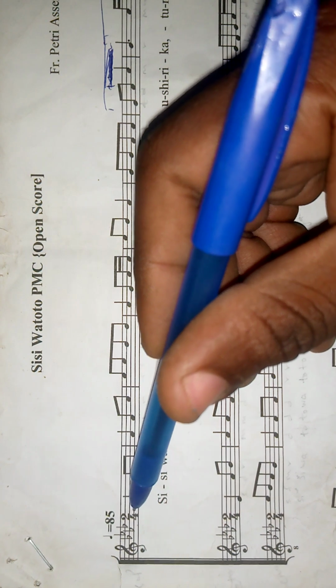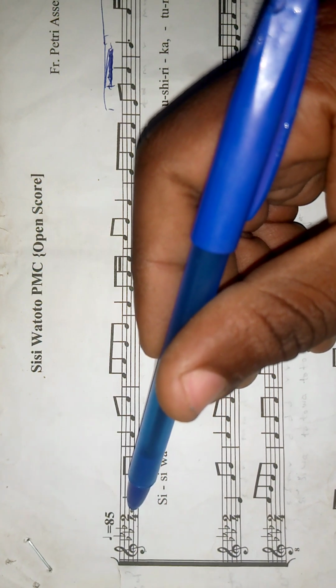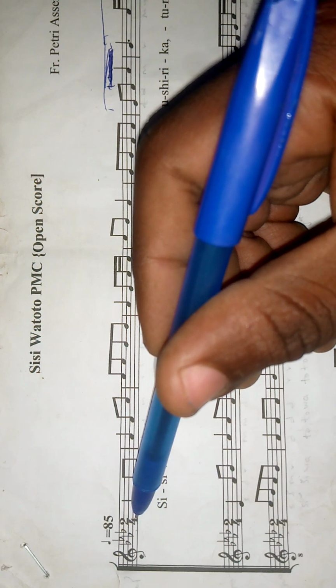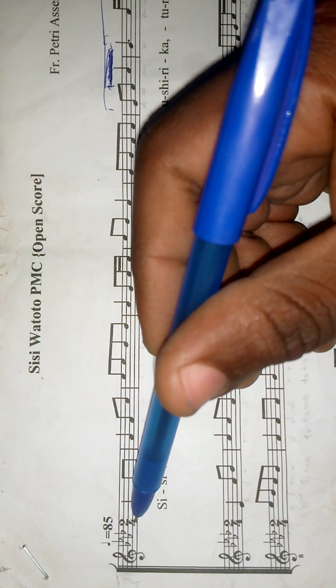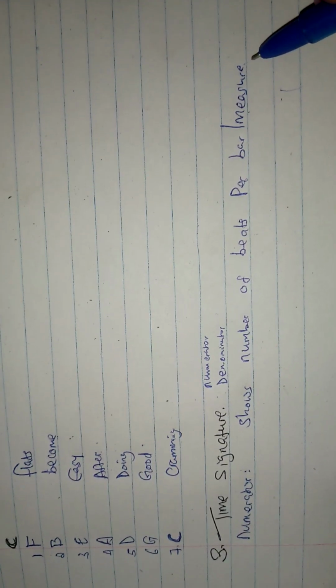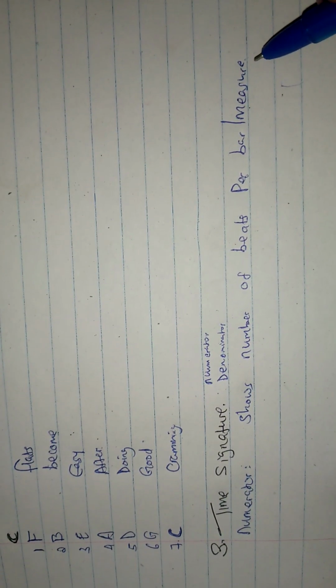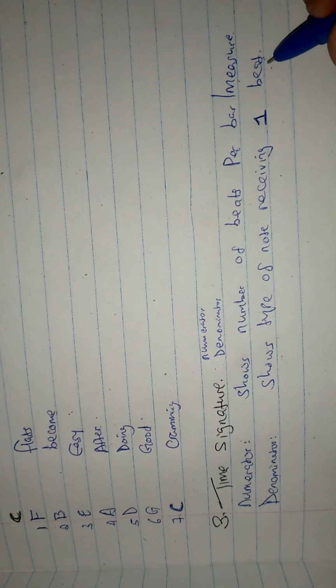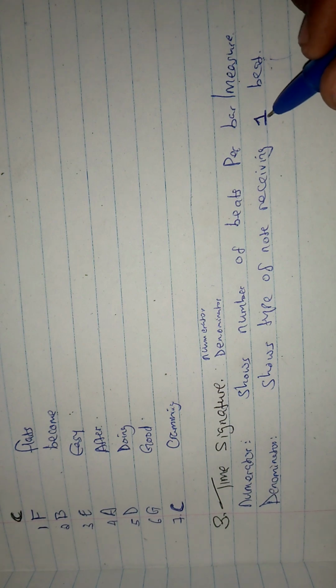This is simple time signature 2, 4. We said that the numerator, which is the top number, shows the number of beats per bar or measure, and the denominator shows the type of note receiving 1 beat.